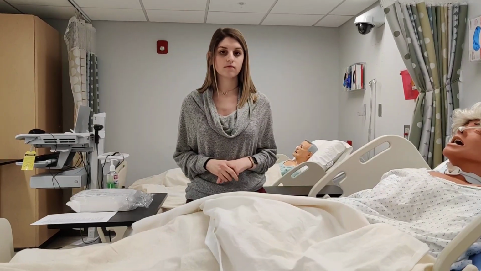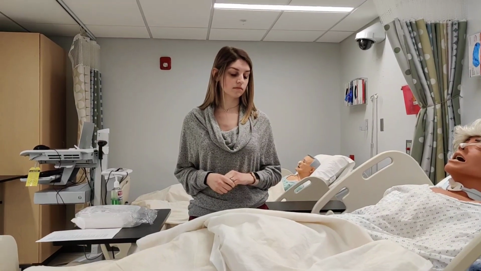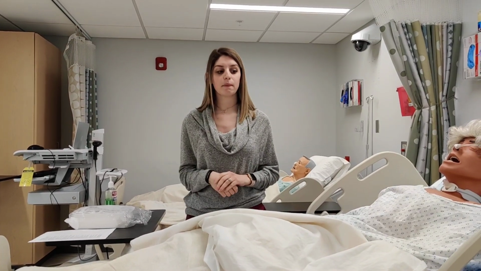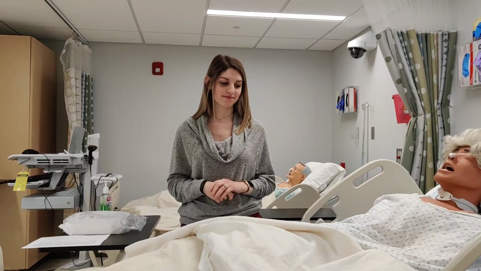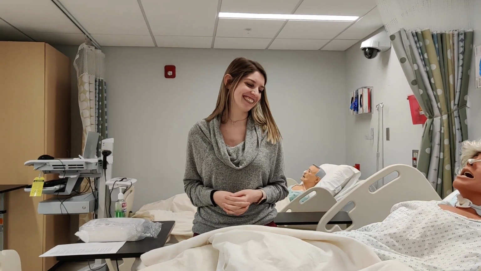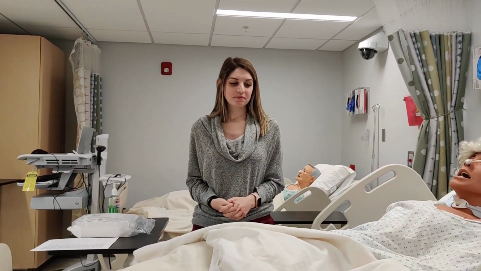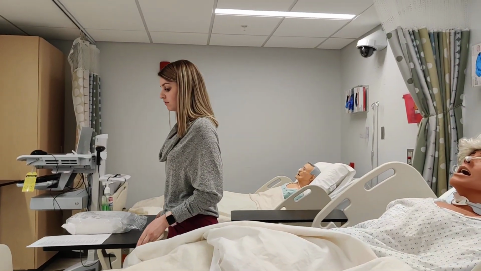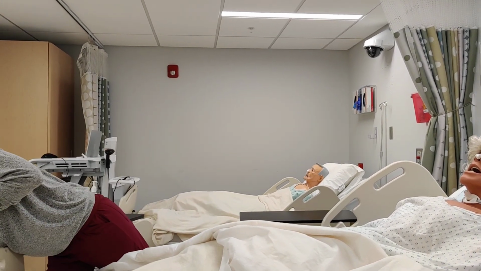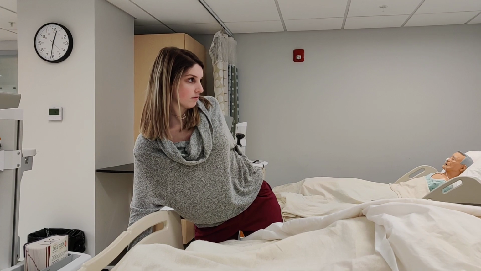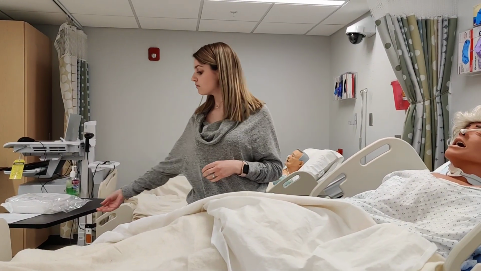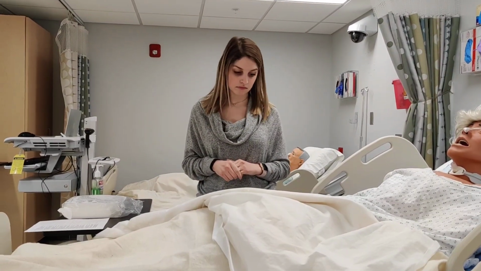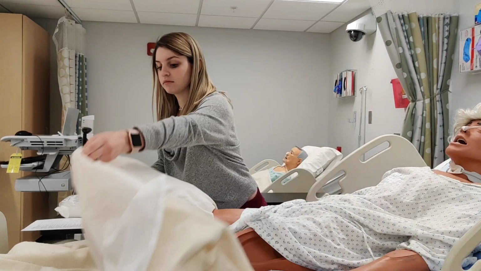When placing a catheter, we also want to ensure that we're providing privacy for our patient. So we would close the curtain to do that. We're not doing that here today, so that we can videotape this for you. So we would close the curtain to provide for privacy and raise the bed up to a good working height. Remember, we're saving our backs here. All right, once the bed is at a good height, we're going to expose our patient.